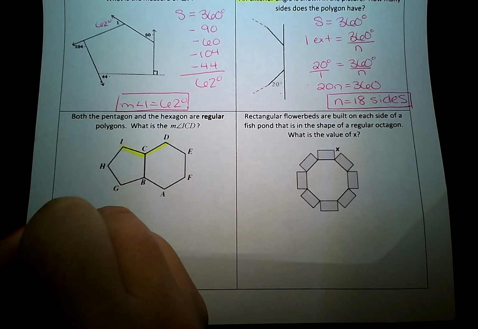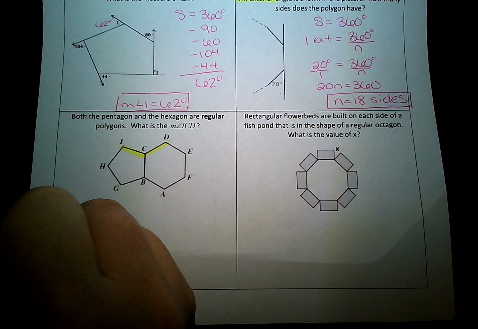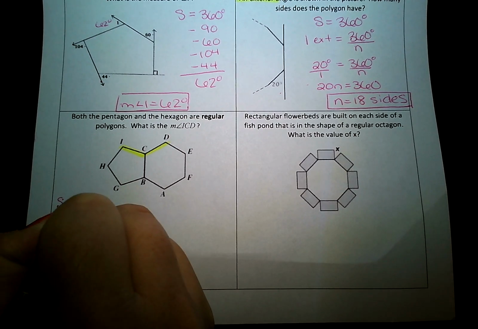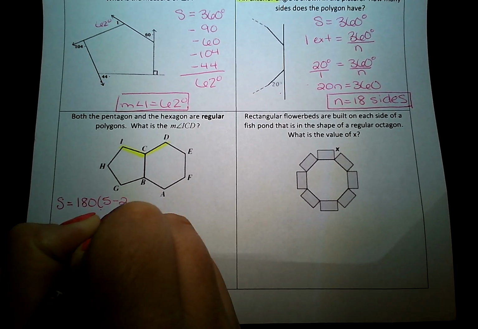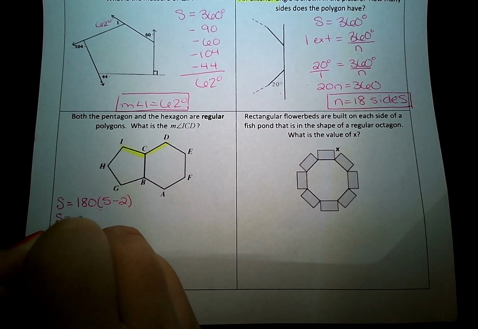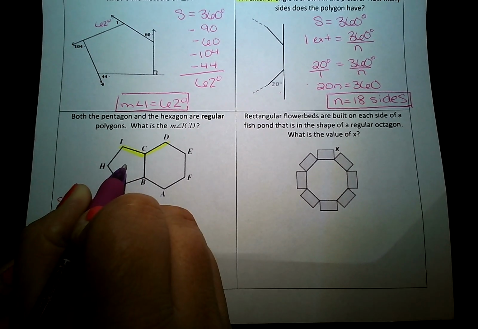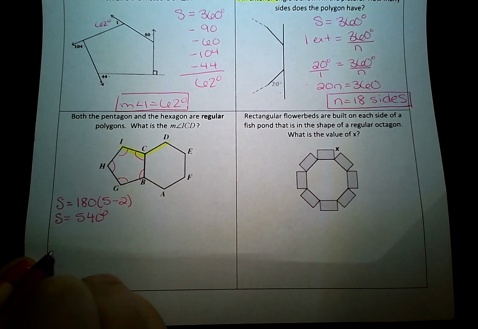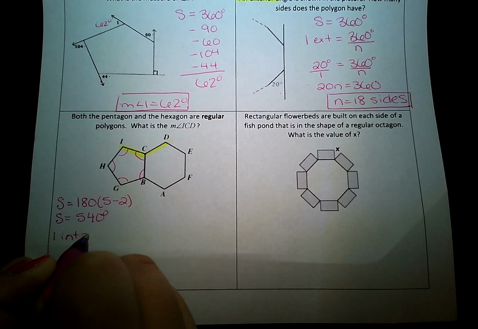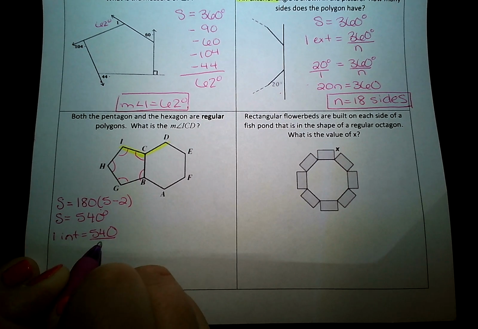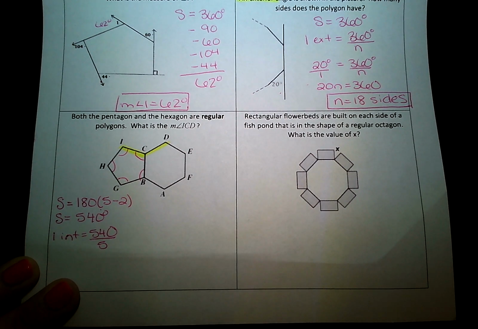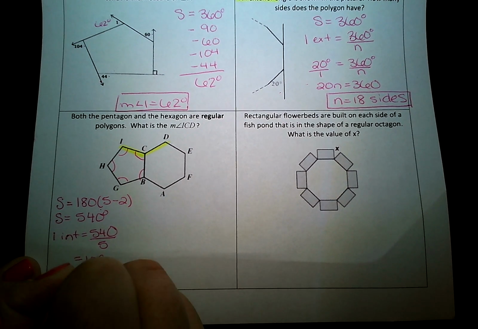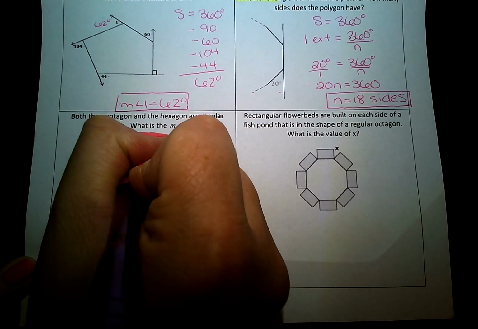A pentagon has 5 sides. We can find the sum of interior angles using the formula 180 degrees times the number of sides minus 2. Well, that would leave me with 540 degrees total for this pentagon. Now I need to split that up into 5 congruent angles. So one interior angle is going to equal 540 divided by the 5 angles. 540 divided by 5 is 108. So each of these interior angles in the pentagon is 108 degrees.